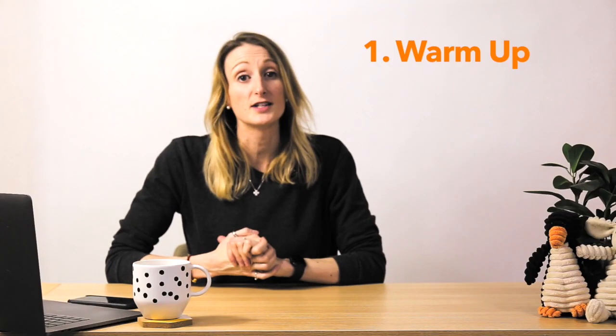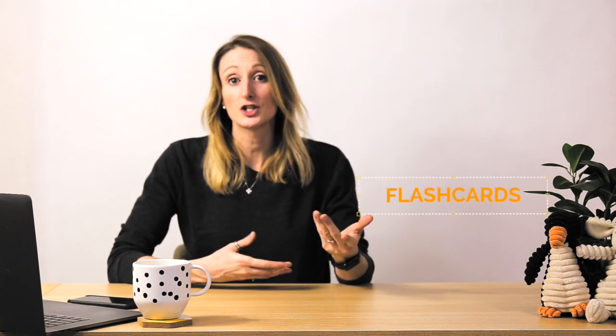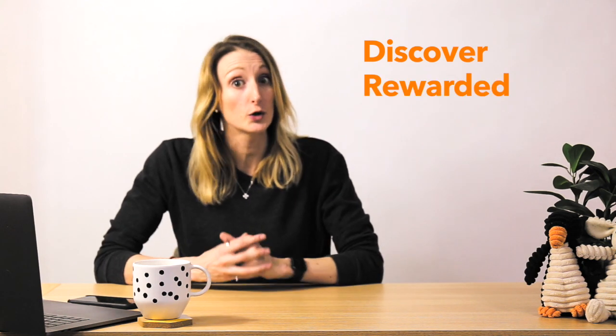Now that our students are warmed up, we're ready to introduce some new material. Now, we all know that we need to use some flashcards or realia to help students understand the meaning of the words that we're teaching. However, it's not enough just to put up a flashcard and have students repeat the word. We need to find fun ways for students to discover the flashcard or set a fun activity for students to complete in order to be rewarded with a flashcard.